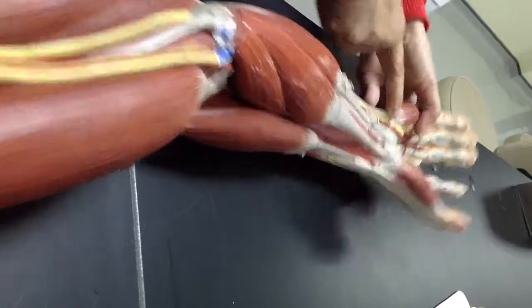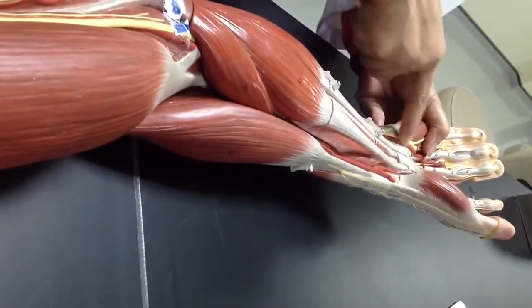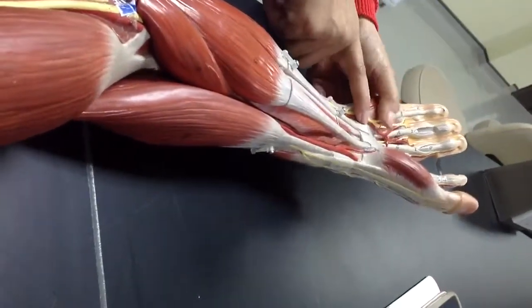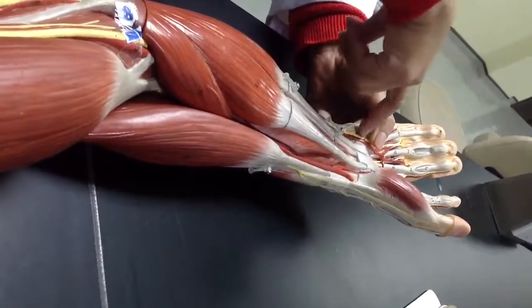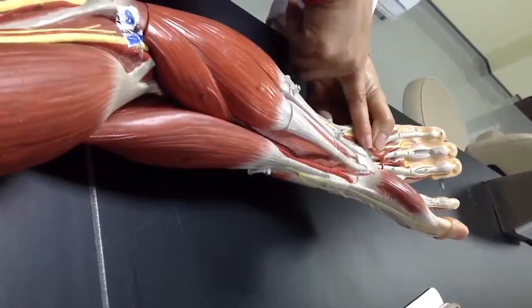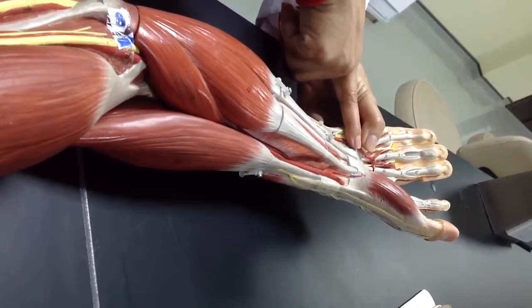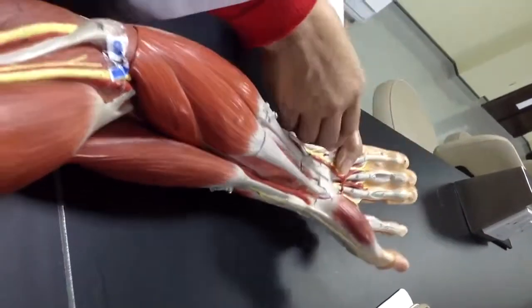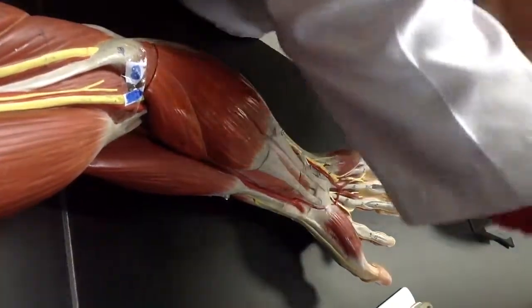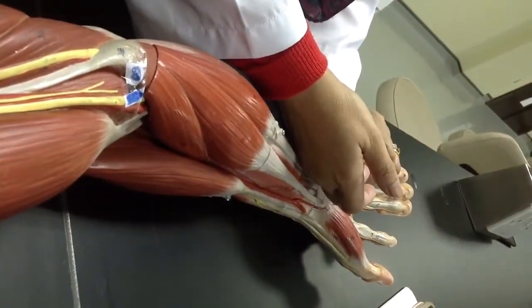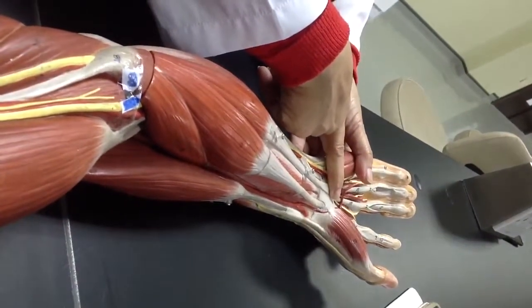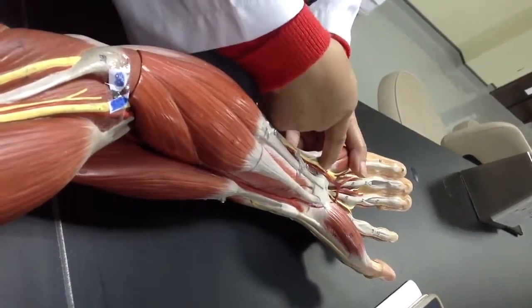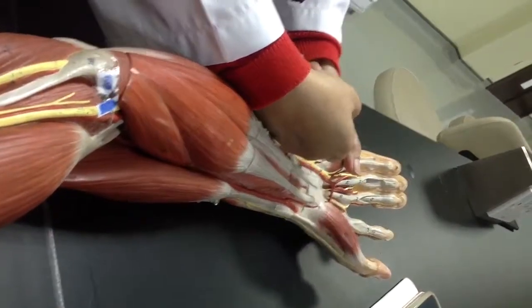You see here the ulnar artery and ulnar nerve in the same place. So when you memorize the things regarding the ulnar artery, then you are able to draw the ulnar nerve also. Doctor, are they lateral or medial? Lateral to the pisiform bone. Both are lateral to the pisiform bone. But the nerve is medial to the artery. But you just remember lateral to the pisiform bone.